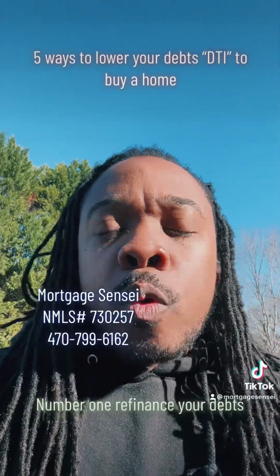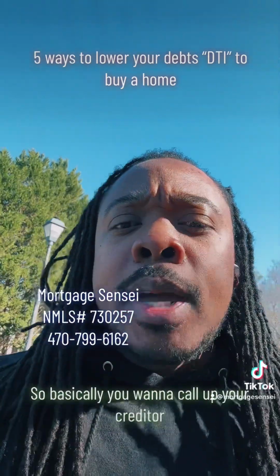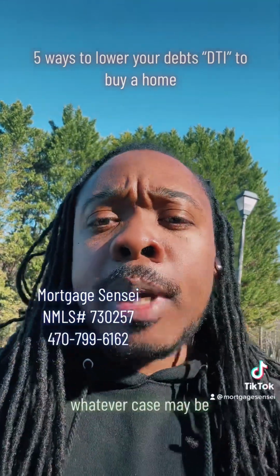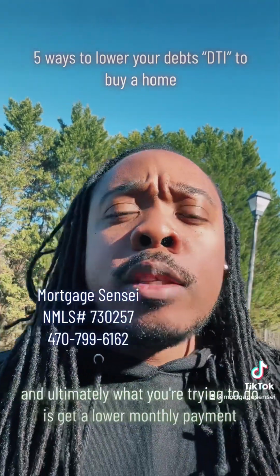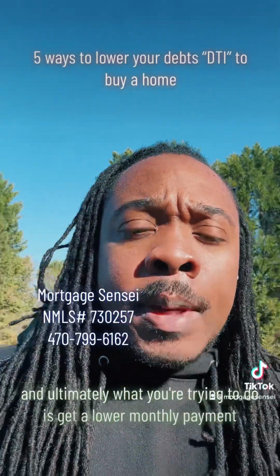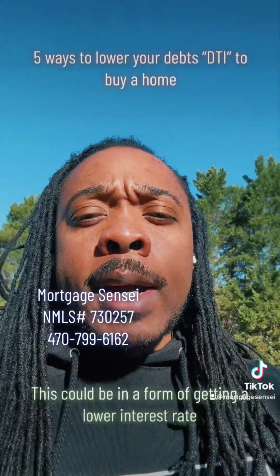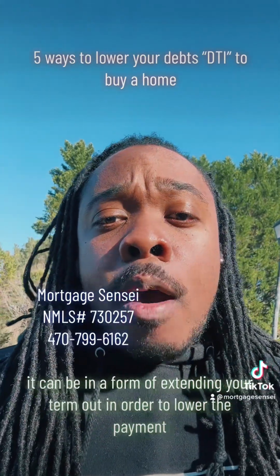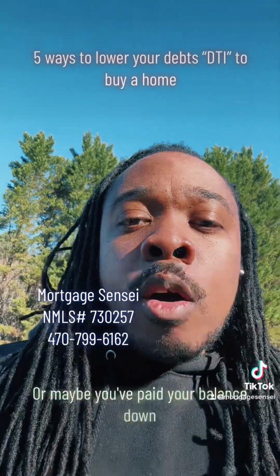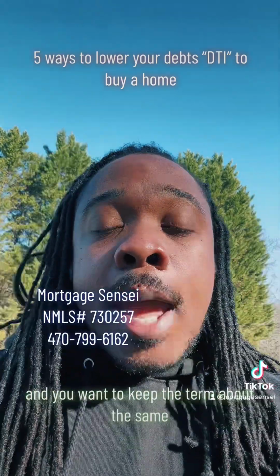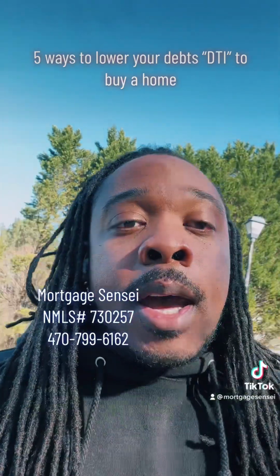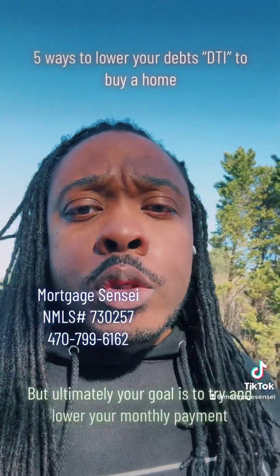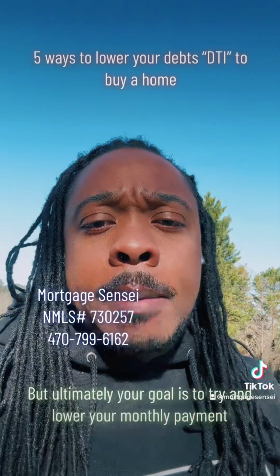Number 1, refinance your debts. Basically, you want to call up your creditor, whoever it may be, the bank, the lender, whatever the case may be. Ultimately, what you're trying to do is get a lower monthly payment. This could be in the form of getting a lower interest rate. It can be in the form of extending your term out in order to lower the payment. Or maybe you've paid your balance down and you want to keep the term about the same, and then you refinance from that aspect. But ultimately, your goal is to try and lower your monthly payment.